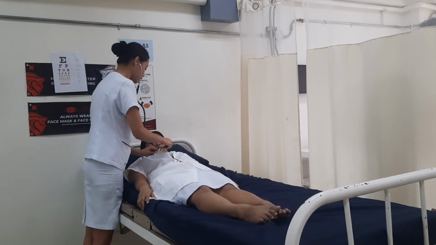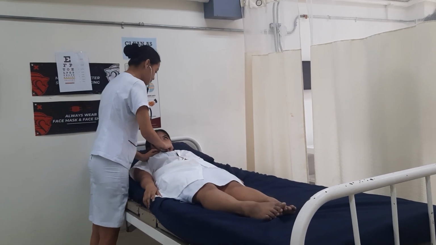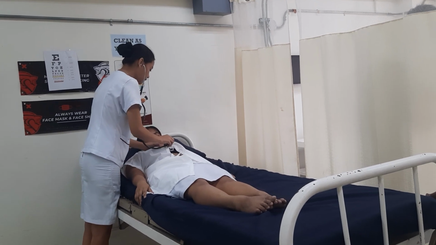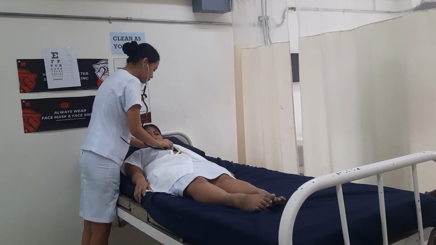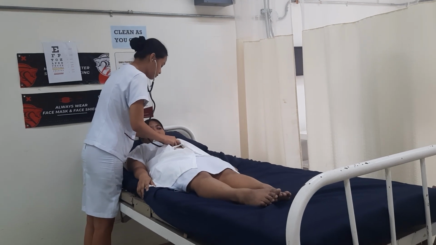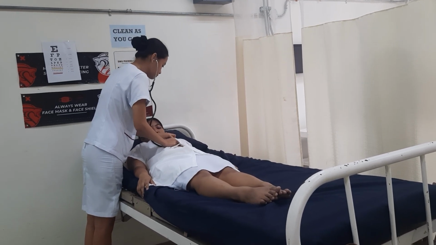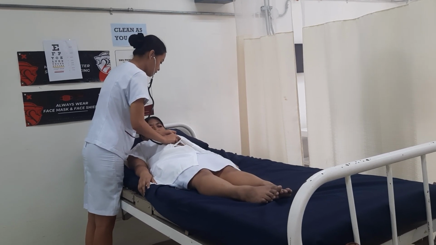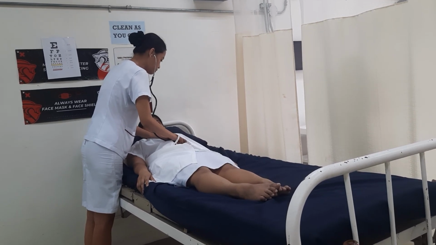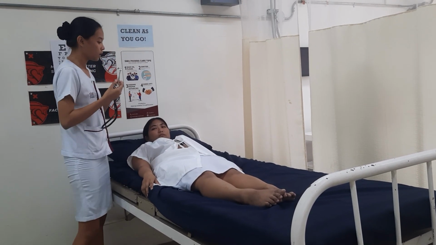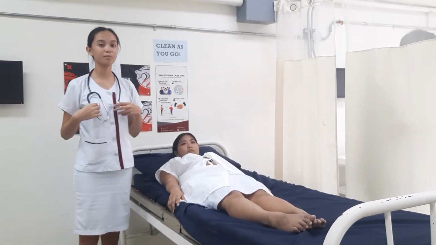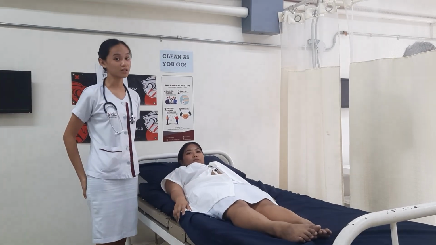Grade 2 allows the skin to recoil for 3 to 5 seconds, grade 3 being less than 30 seconds, and then grade 4 which is more than 30 seconds. So I have not heard any abnormalities, murmurs, or anything. So the patient is normal.